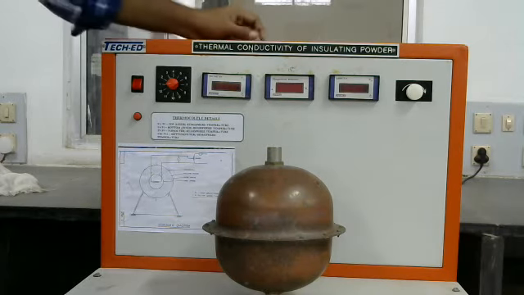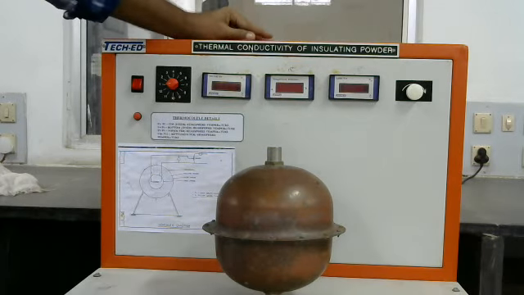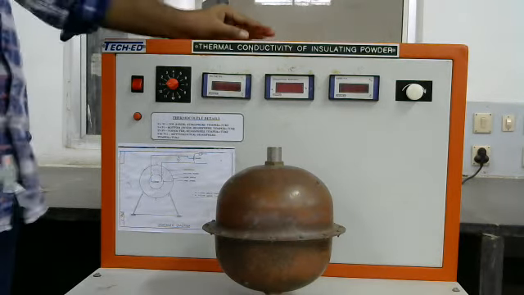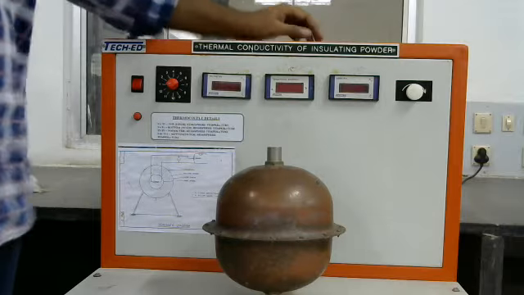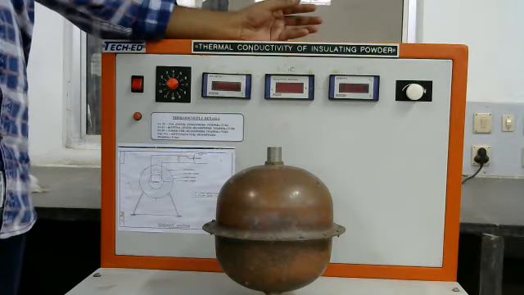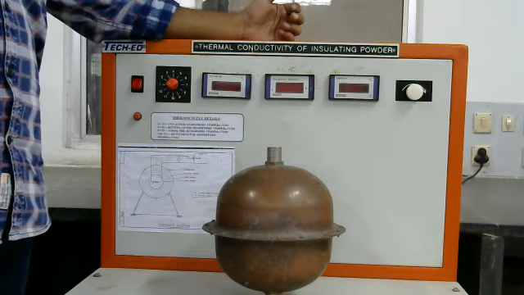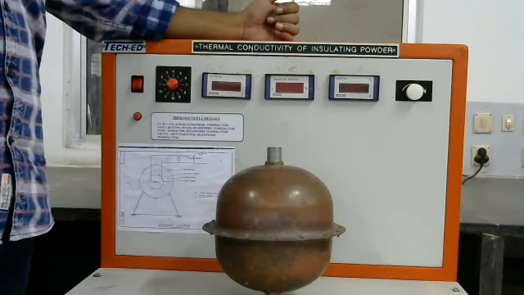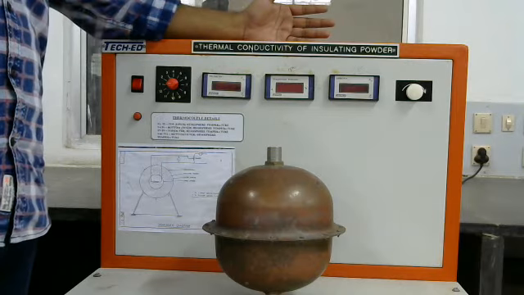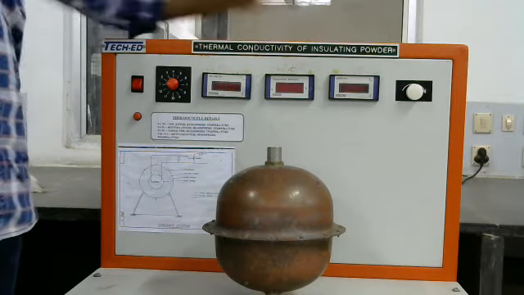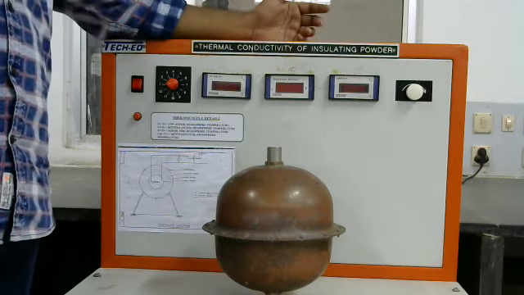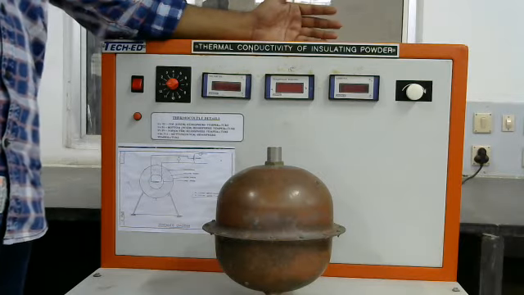So here we are going to see the thermal conductivity of insulating powder. Before going to the experiment, let us discuss what is meant by an insulating material. Here we have different materials like asbestos and glass wool. These are all known as insulating materials, which restrict the heat. That's why we call them insulating materials.